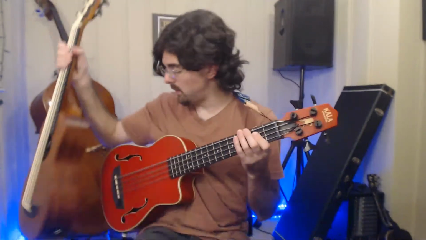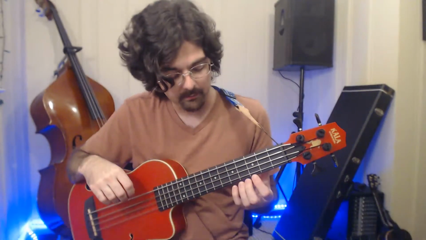Okay, so the ones that you can probably play the fastest on, I think, are just tied. Could be the flat wounds, could be the round wounds, but you can play really fast on them without having to worry about the friction.